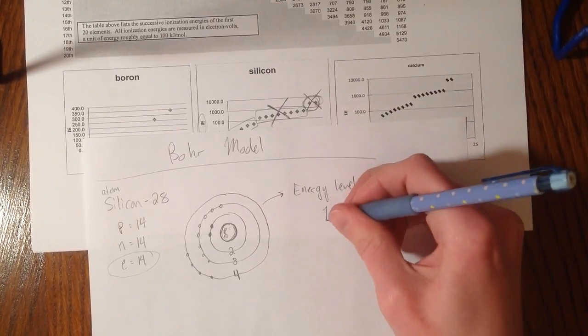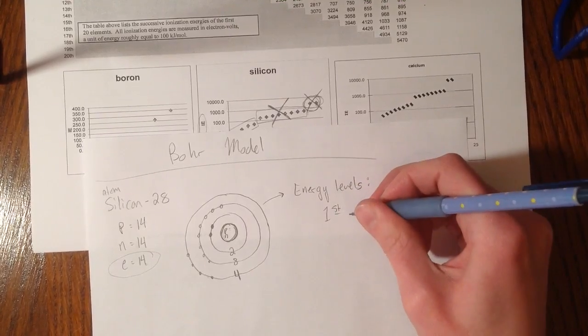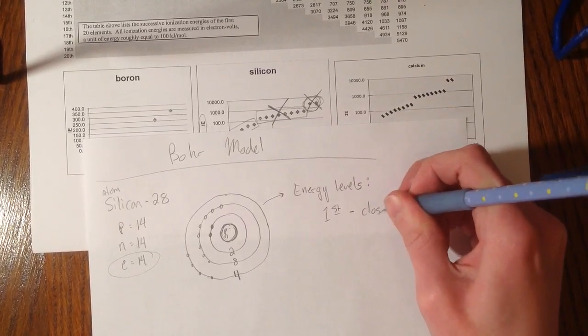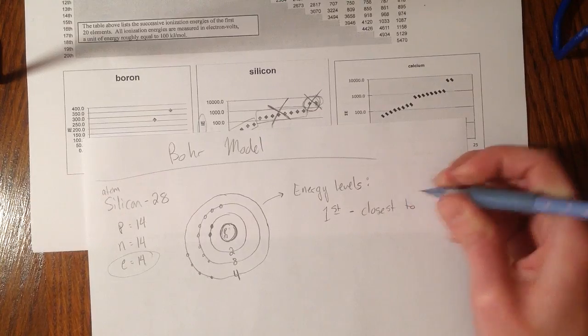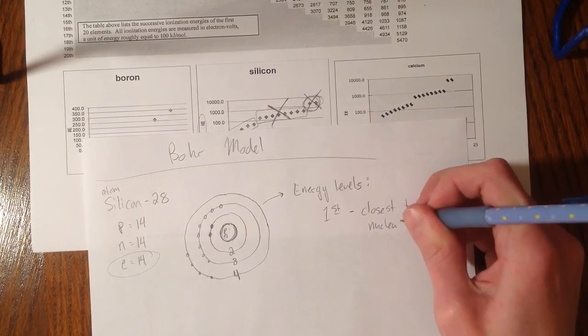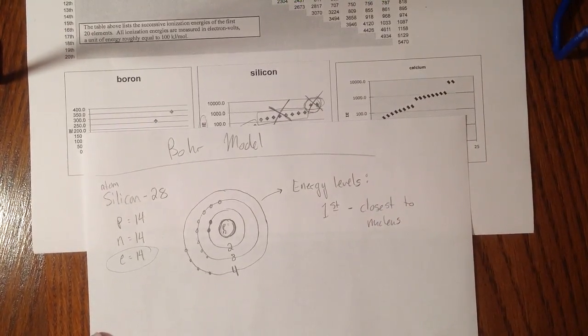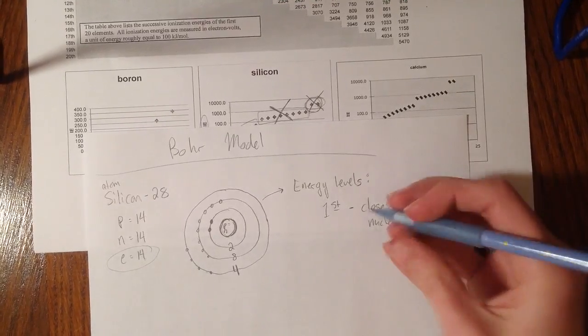Your first energy level is the one closest to the nucleus. It will always max out at 2 electrons. It can only hold 2 electrons.